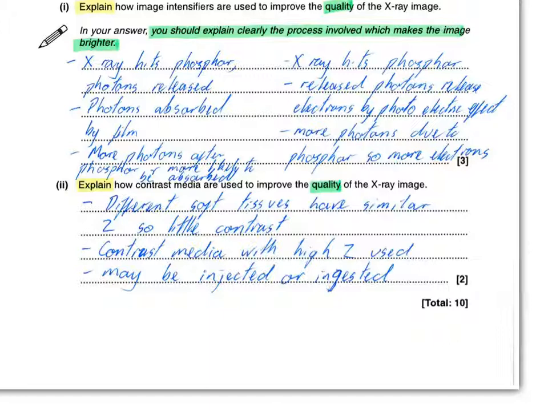Contrast media are used which have got high Z values, and they may be either injected or ingested, drunk essentially, to then go and outline. Now again here it's worth looking at question 15 as well, with slightly different emphasis in the mark scheme, and putting those two together gives you a good idea of the kind of things that you should say.